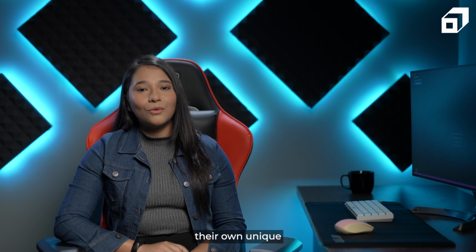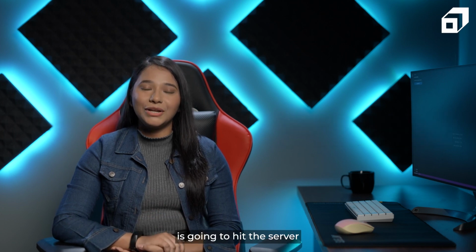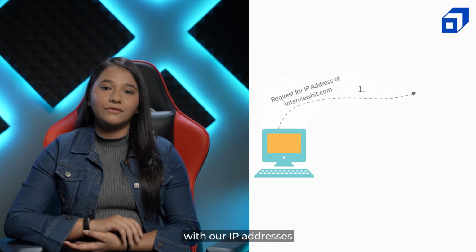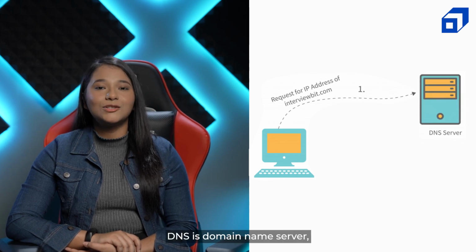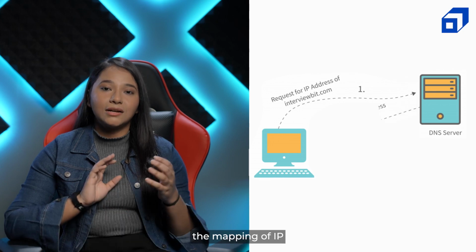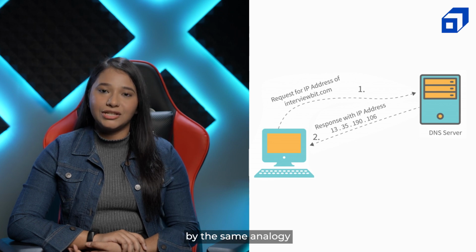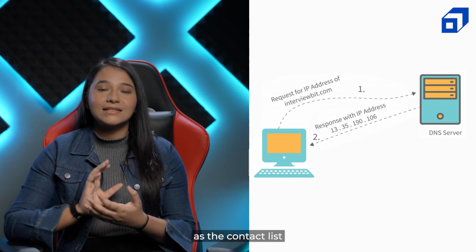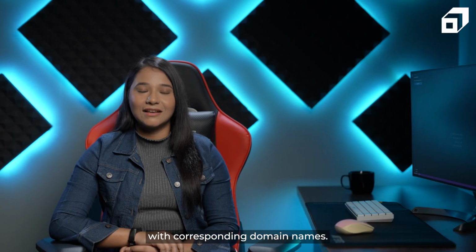Now each server has its own unique IP address, which is an internet protocol address. But our browser is going to hit the server with domain names. So how do you think we are going to map the server names to our IP addresses? For this we are going to use a server known as DNS. DNS is the domain name server which resolves the mapping of IP addresses to their names. You can understand this again by the same analogy of saving phone numbers with the corresponding names in your phone. So you can understand DNS as the contact list where we have the mapping of IP addresses to the corresponding domain names.